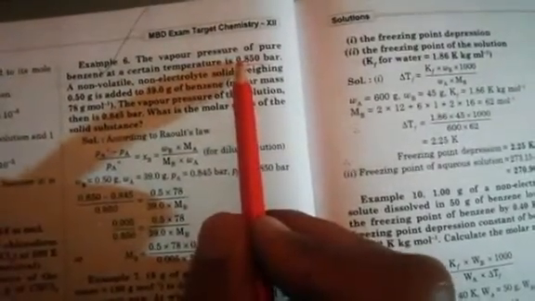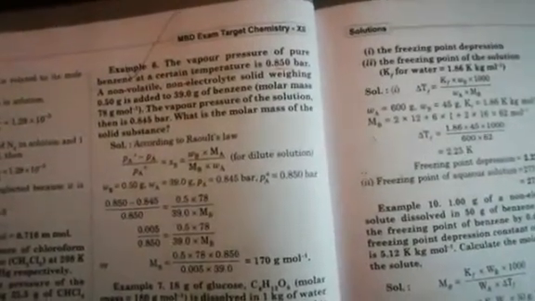The vapor pressure of the solution goes from 0.850 to 0.845. It means the vapor pressure decreased, it was lowered. So a colligative property always lowers the vapor pressure when a non-volatile solute is dissolved in a solvent.